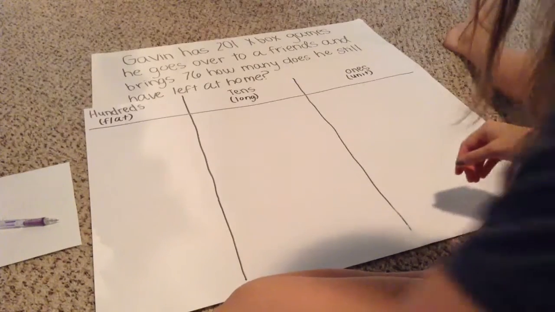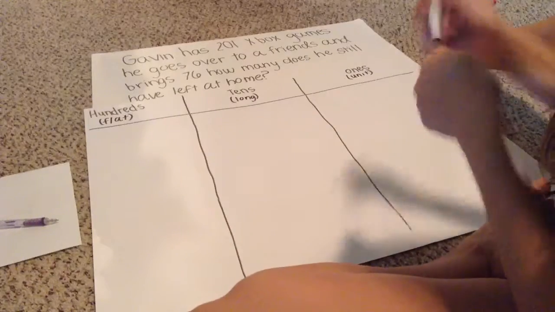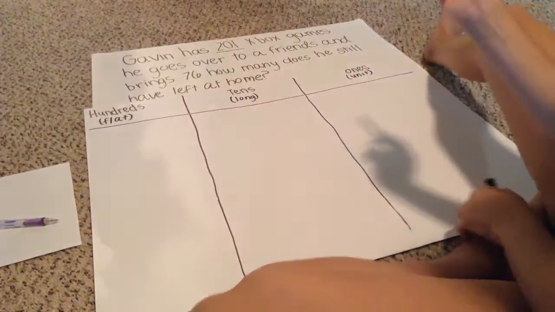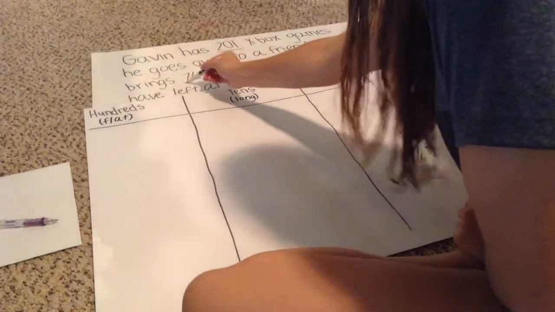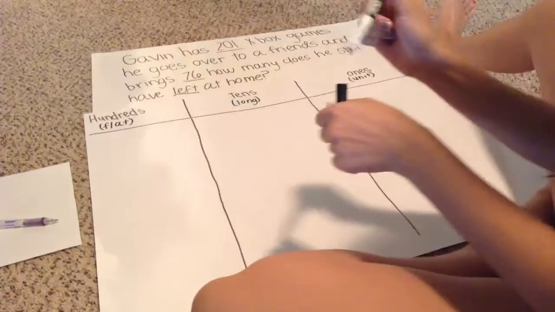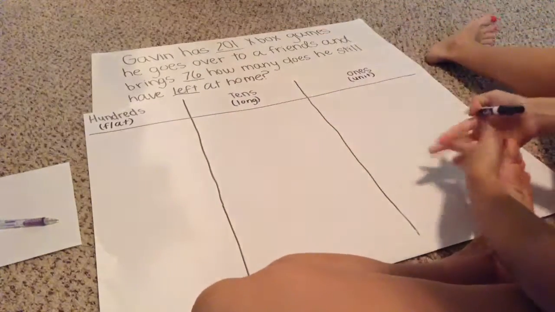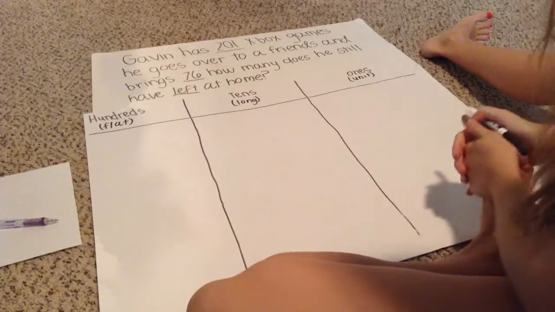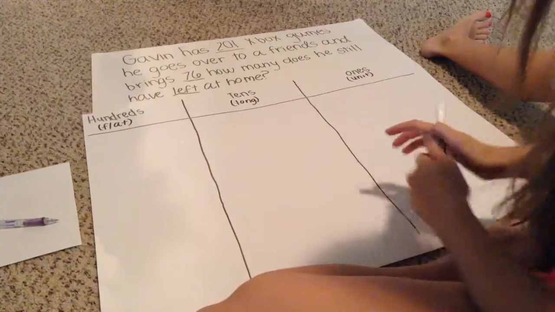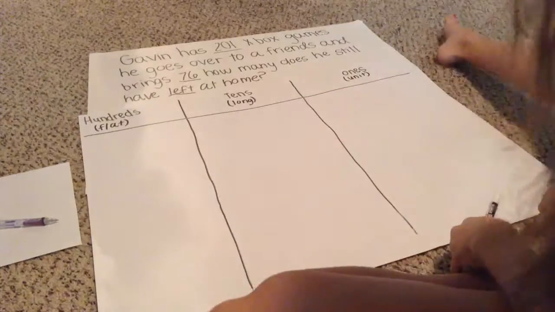First, we can go through and underline our key information. So we know Gavin has 201 Xbox games, but he goes over to a friend and brings 76. So how many does he still have left at home? Those keywords, left at home, tell us that we're going to be subtracting. We'll use our set model to help us solve this problem.